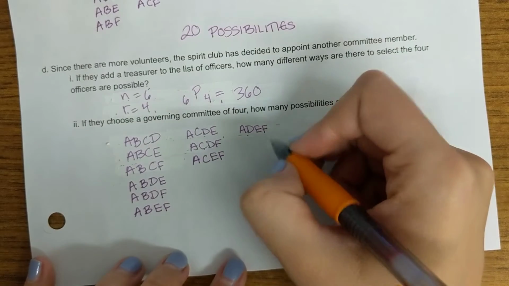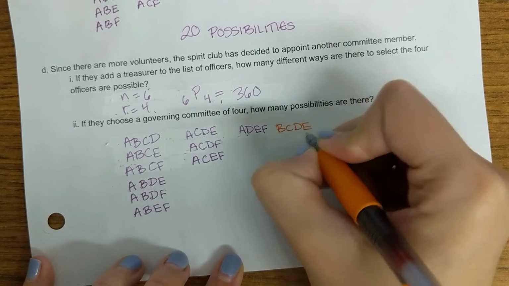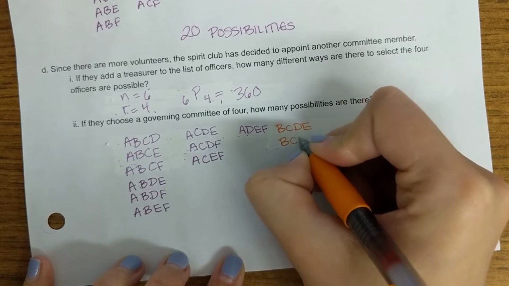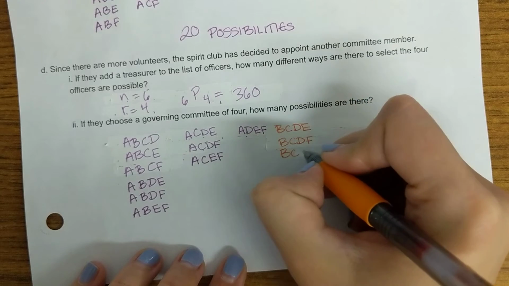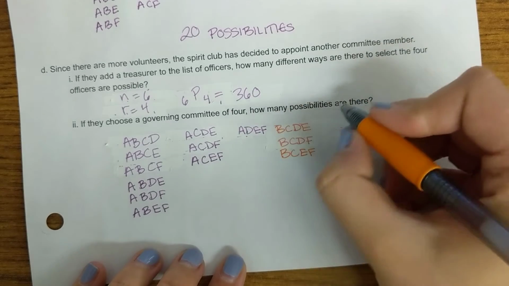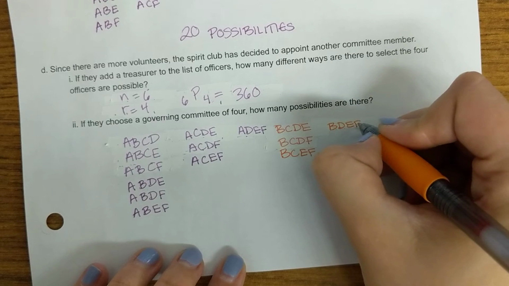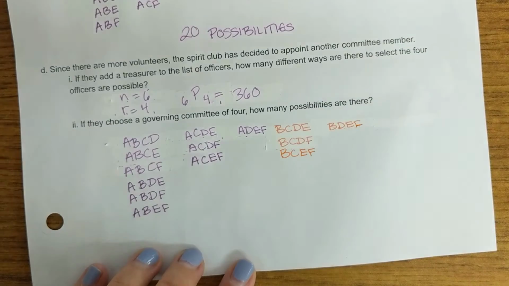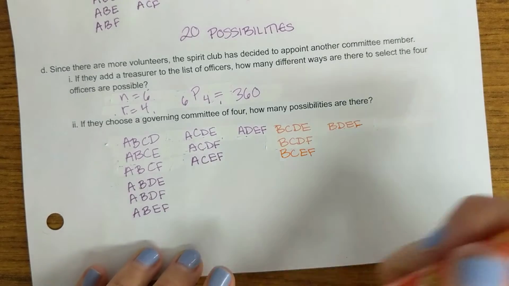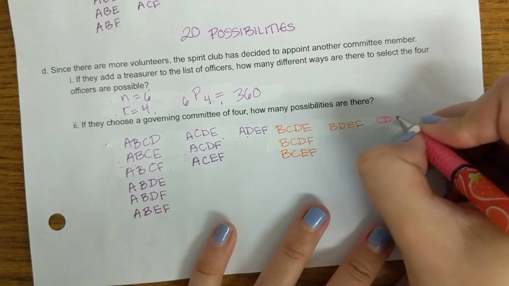Moving on to the ones that start with B. B, C, D, E. B, C, D, F. B, C, E, F. B, D, E, F. And then our final one, C, D, E, F.